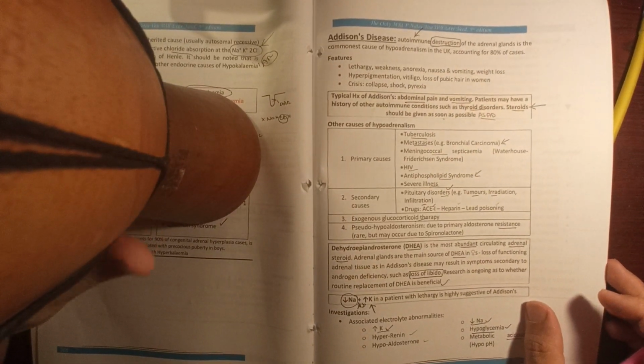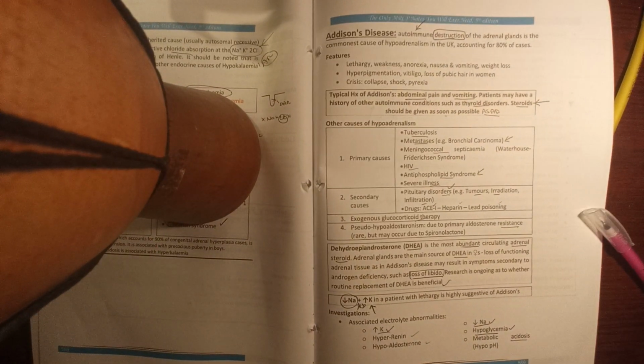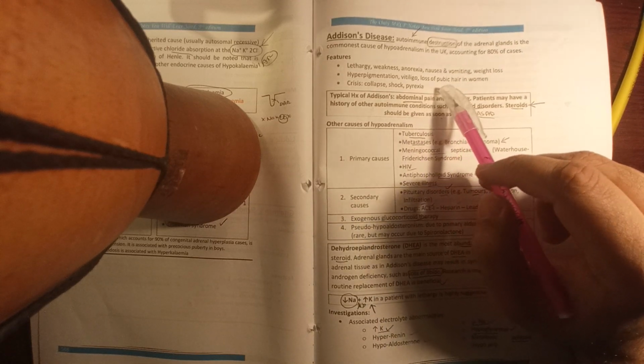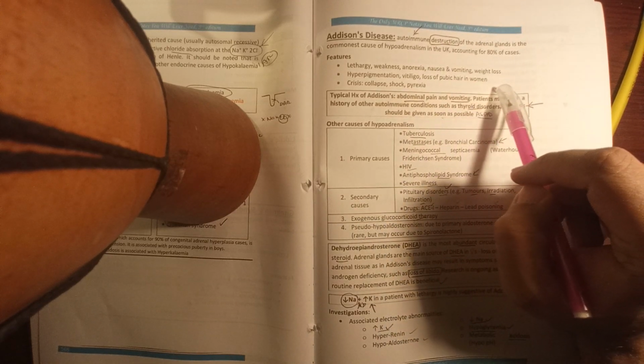Next is a phenomenally important topic: Addison's disease. Addison's disease is an autoimmune destruction of the adrenal gland, just opposite to Cushing's syndrome. It's the commonest cause of hypoadrenalism in the UK, accounting for 80% of cases. The features: lethargy, weakness, anorexia, nausea, vomiting, weight loss.